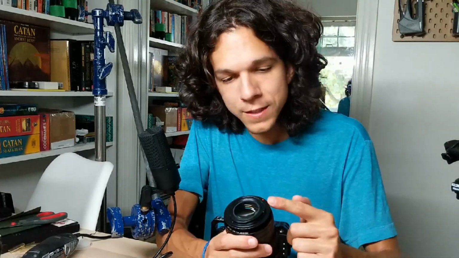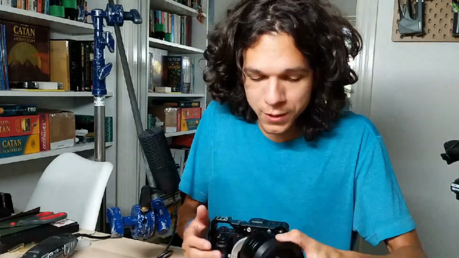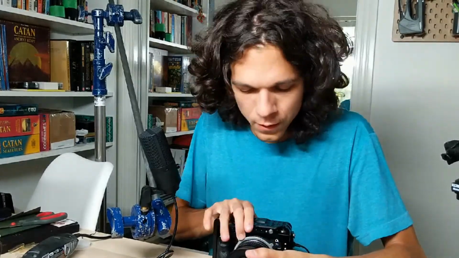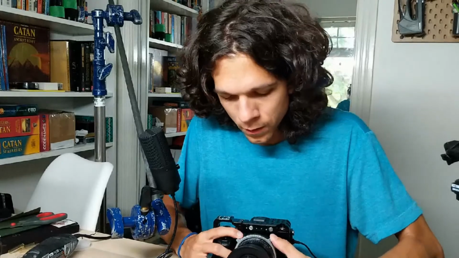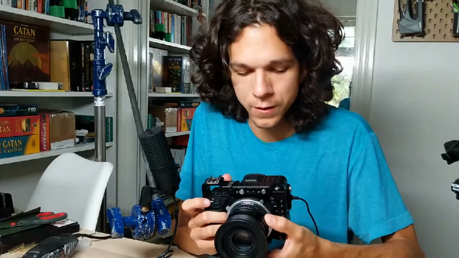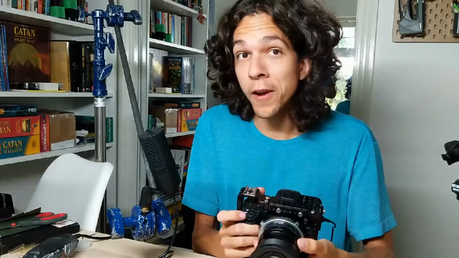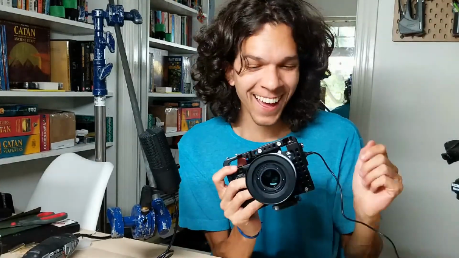So this thing ends up having an EF mount, which is just what we wanted. I'm going to mount it here. Lock. Okay, this is locked. And it works. Oh man, I can't believe this. I mean, I should not be so surprised that it works, but I am also pretty shocked.